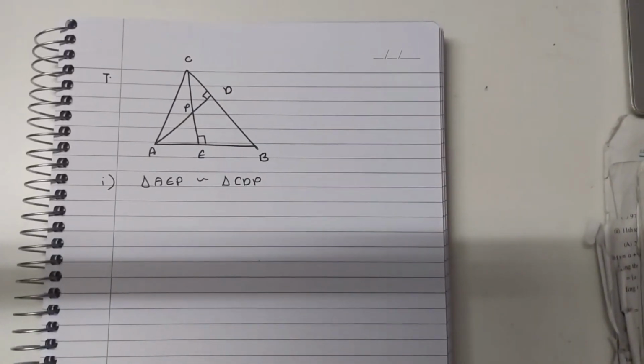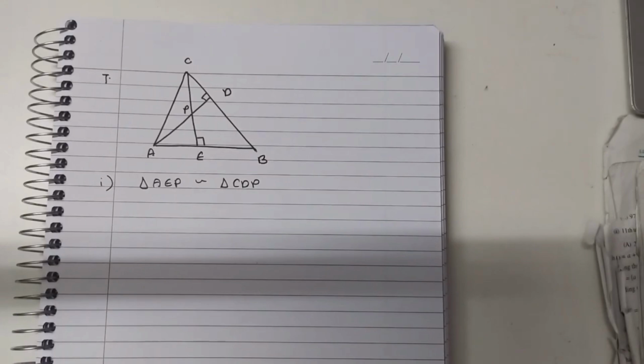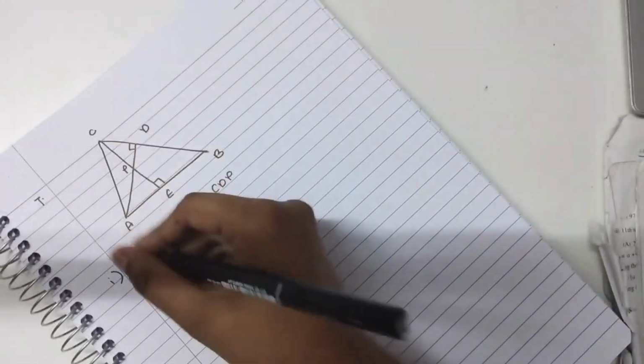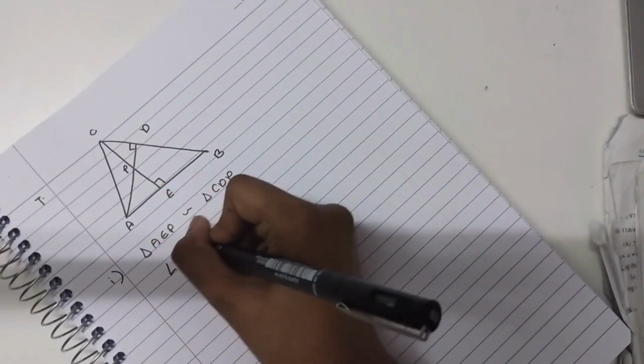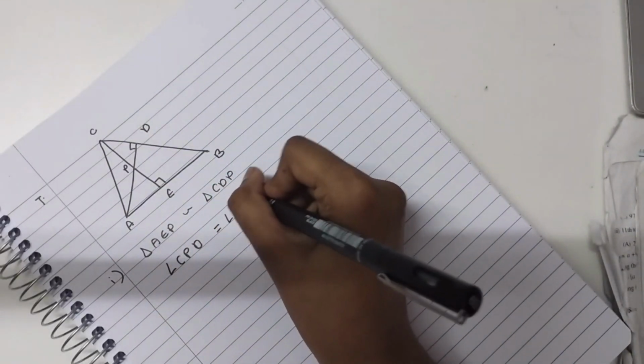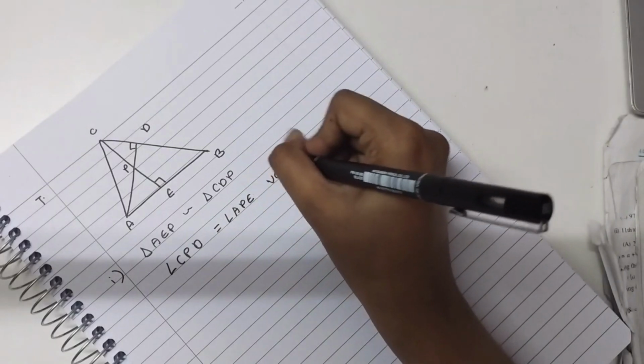In the seventh question, they've given that in the figure, altitudes AD and CE of triangle ABC intersect each other at the point P. In the first part, they've asked us to show that triangle AEP is similar to triangle CDP. So first, we will notice that angle CPD is equal to angle APE because they are vertically opposite.